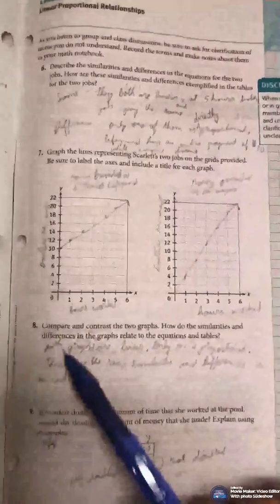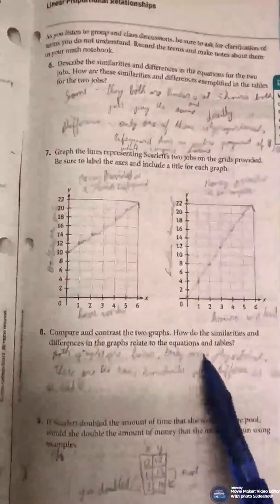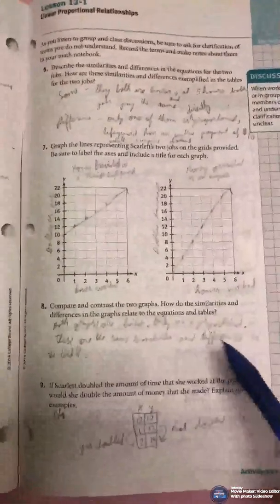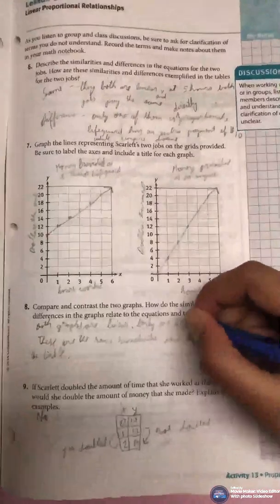Number 8 says, compare and contrast the 2 graphs. How do the similarities and differences in the graph relate to the equation and table? Well, both graphs are linear, and we can see that because in the table they all increase by a constant number. That is 2 for lifeguard and 4 for umpiring. And in the equation, we see it's increasing by 4, increasing by 2, and only one of them is directly proportional.